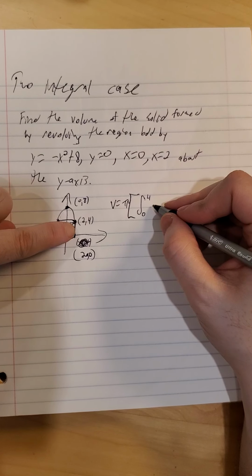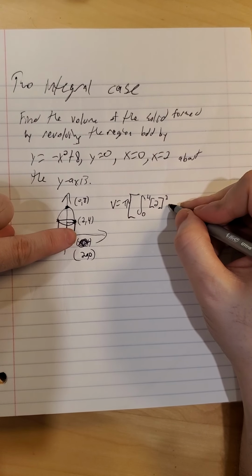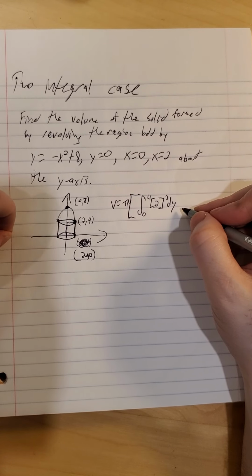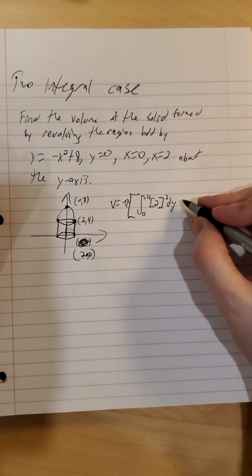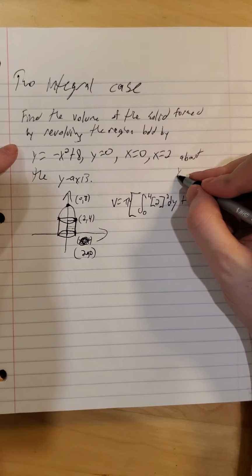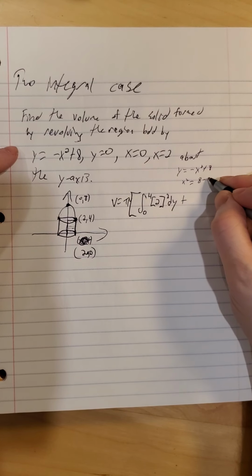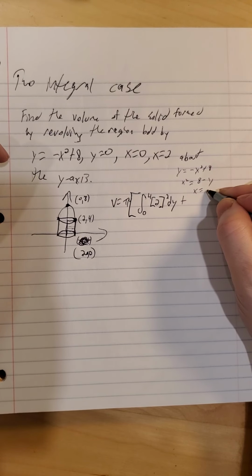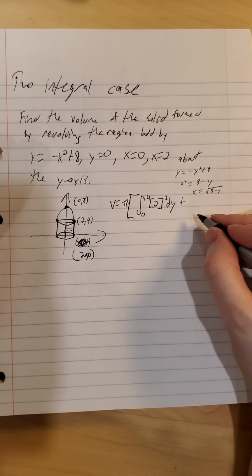And it goes out as far as 2, radius of 2. Don't forget to square your radius, though, times dy. We're spinning this around the y-axis, so remember this is a horizontal rectangle case. So if y was opposite of x squared plus 8, then x squared is 8 minus y. X is equal to, usually we would have the plus or minus, but we only need one of them. We'll just arbitrarily take the plus. Square root of 8 minus y.